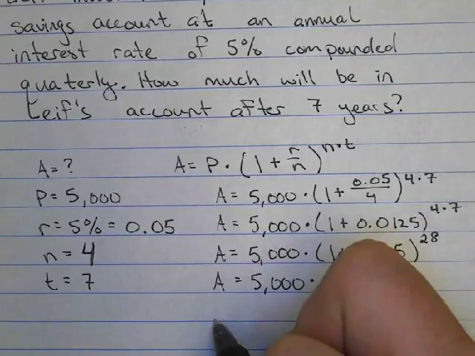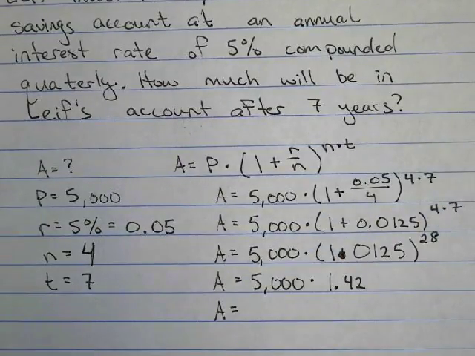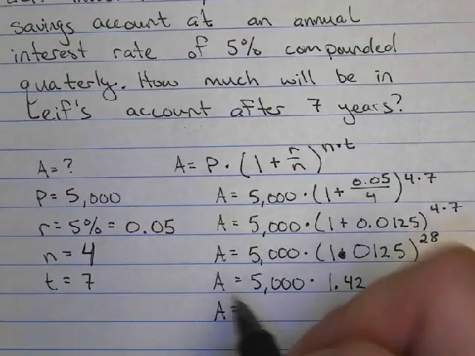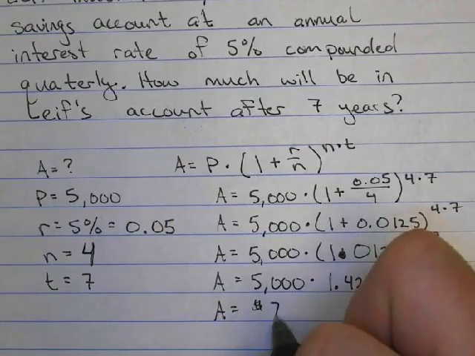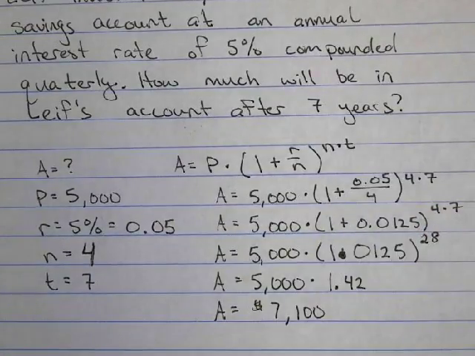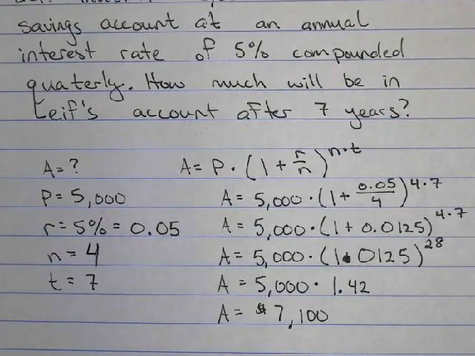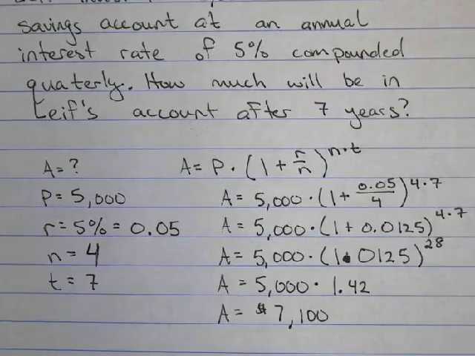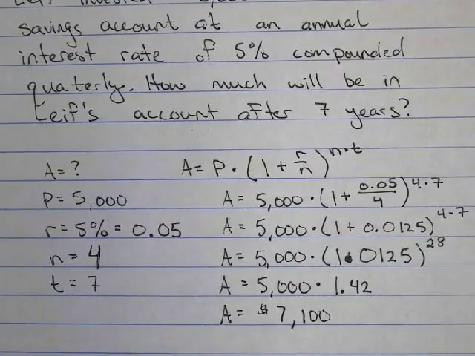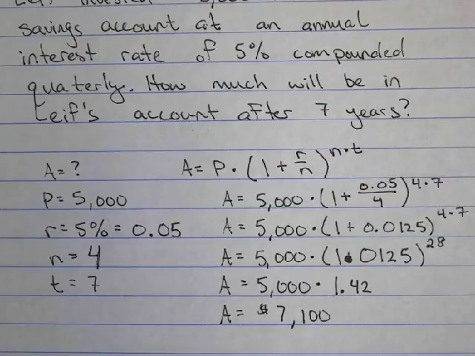And then when we finalize this, doing our final multiplication, we have 5,000 times 1.42, and we get 7,100. So there'd be about $7,100 in Leif's account after he let it sit there for 7 years, compounding quarterly with an interest rate of 5%. And that's how we can use the compound interest formula to help us find out how much money is in an account.